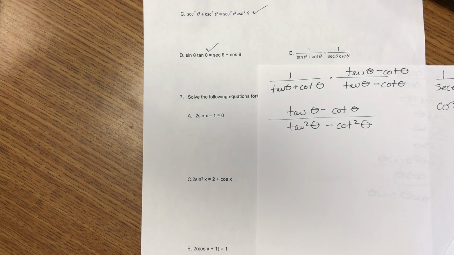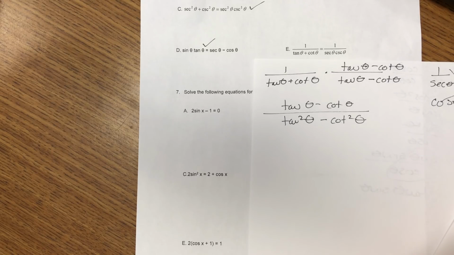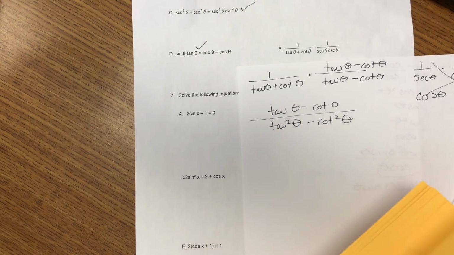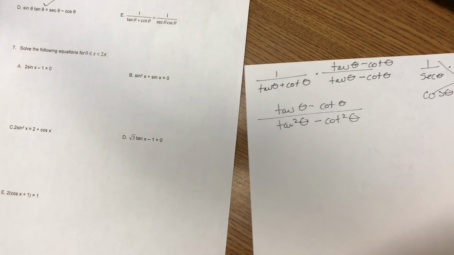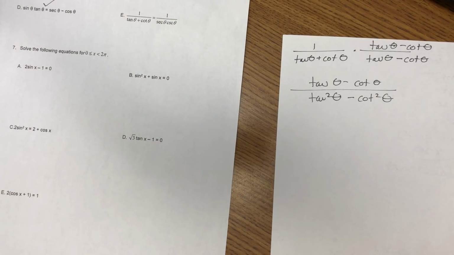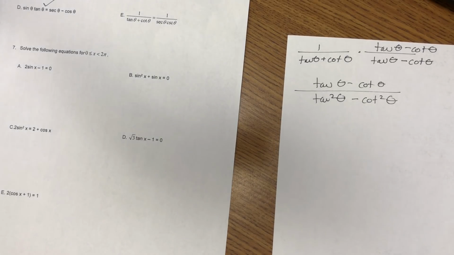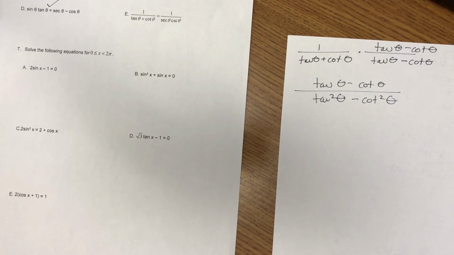One second while I get some extra paper here because I'm running out of space. Oh, I know what I'm going to do. When all else fails, change everything to sine and cosine and try to simplify.